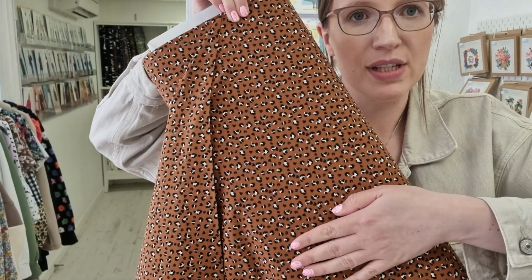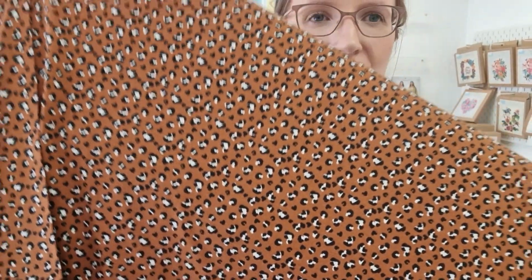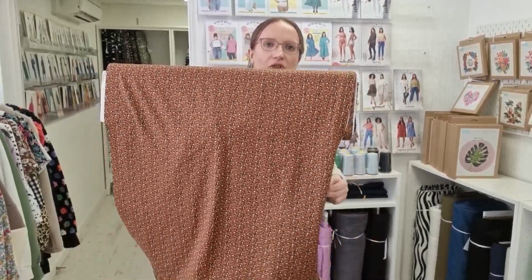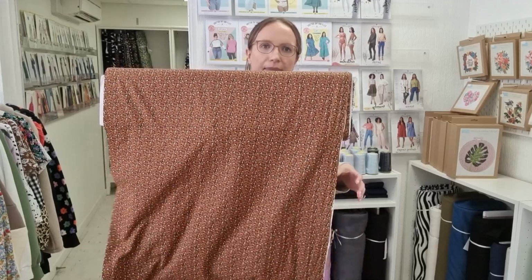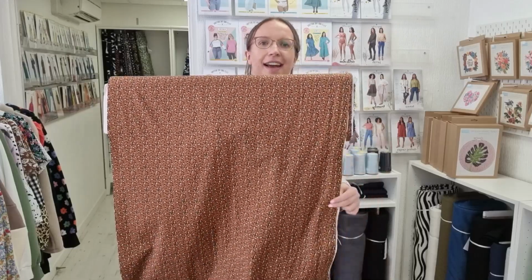I'll put my hand next to it so you can see it is quite a small print, and it is this copper, orangey, tan, terracotta kind of colour background. But this is your traditional cotton jersey, so you can see it's not really drapey. It kind of just goes straight back to its original setting. Sorry, I had a fly land on my nose then. And yeah, really cute. So I think just little t-shirts and things like that with this would look absolutely adorable.